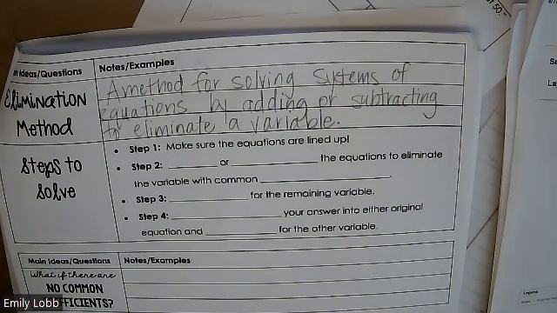So step 1, make sure the equations are lined up. We have not had to really line them up except when we're rewriting them. So I guess we kind of have been doing that.